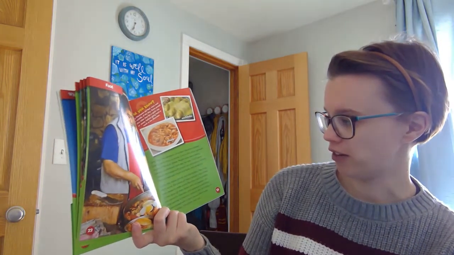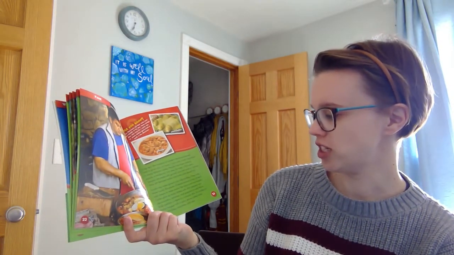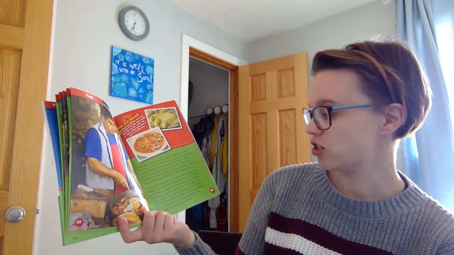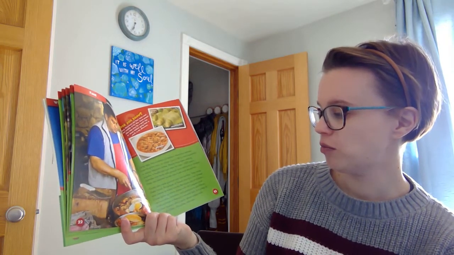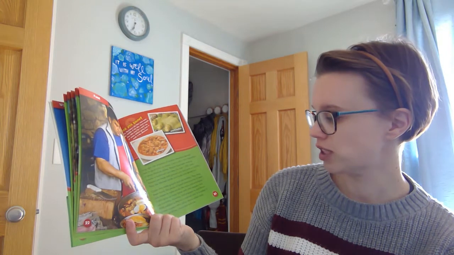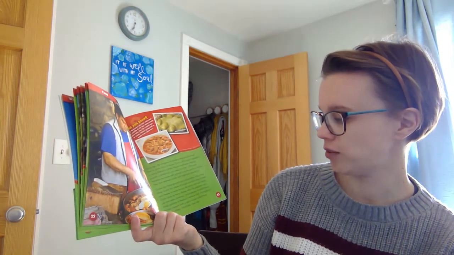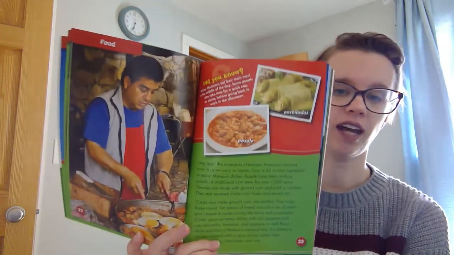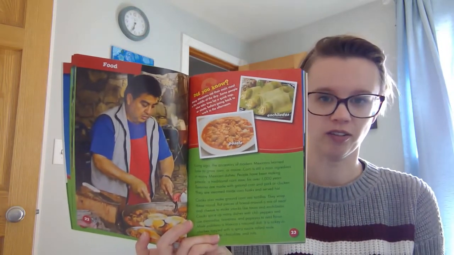Cooks also made ground corn into tortillas. They wrap these round, flat pieces of bread around a mix of meat and cheese to make snacks like tacos and enchiladas. Cooks spice up many dishes with chili peppers and use avocados, bananas, and papayas to add flavor. Mole poblano is Mexico's national dish. It is turkey or chicken chopped with a spicy sauce called mole made with chilies, chocolate, and nuts. You can get moles at Mexican restaurants around here, along with enchiladas, pointed out over there.